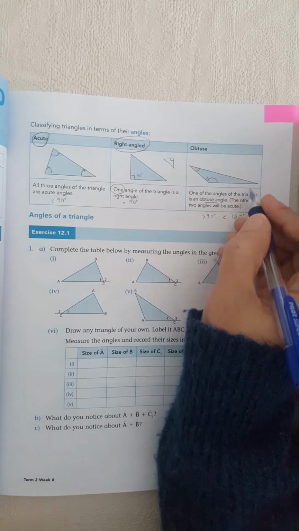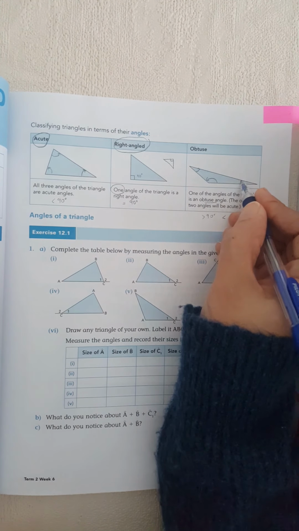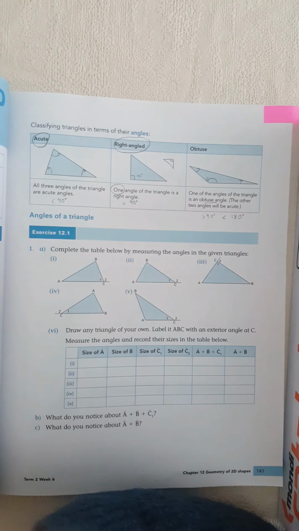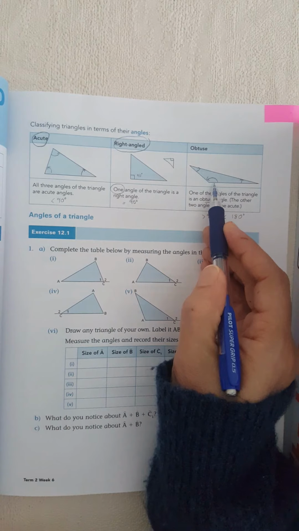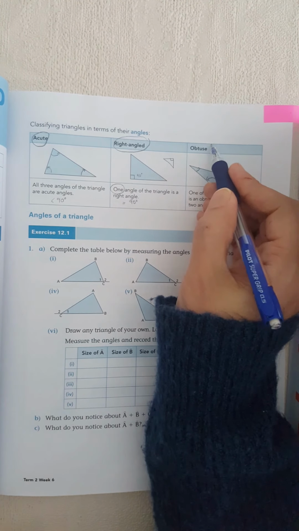So we would have one obtuse angle, and then we would have two acute angles. So if you measure this, it's going to be less than 90. If you measure that, it's going to be less than 90. So we've got two acute angles and one obtuse angle. So we call it an obtuse triangle.